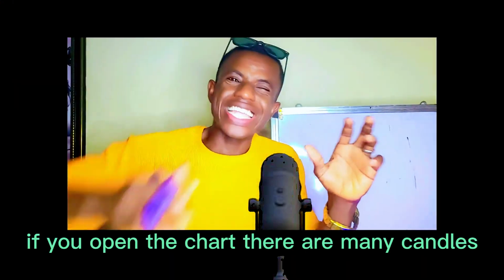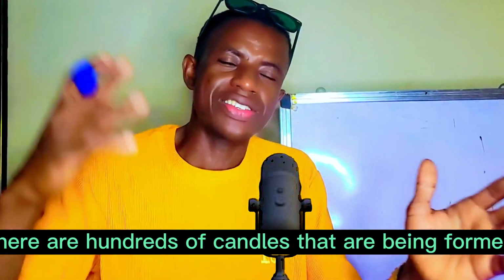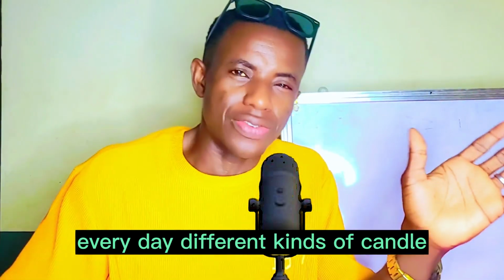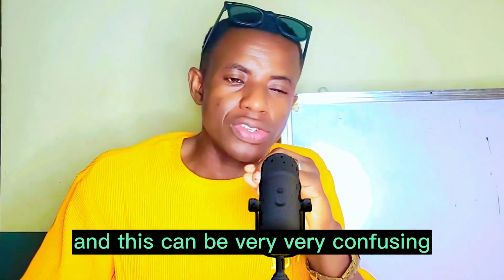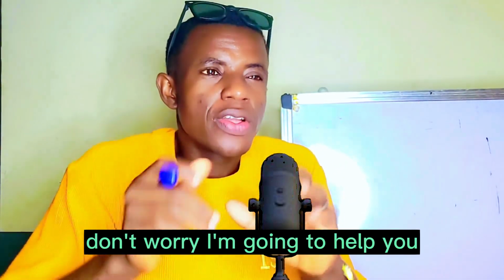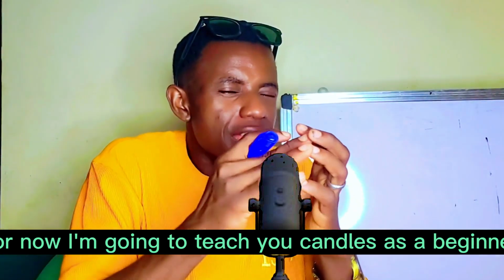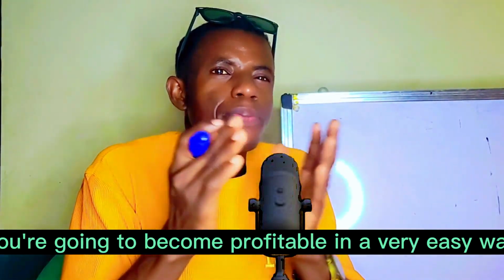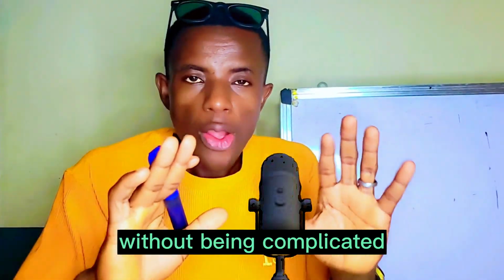If you open the chart, there are many candles. There are hundreds of candles that are being formed every day. Different kinds of candles. And this can be very, very confusing. Don't worry. I'm going to help you. For now, I'm going to teach you candles as a beginner. In a way, you're going to become profitable in a very easy way without being complicated.